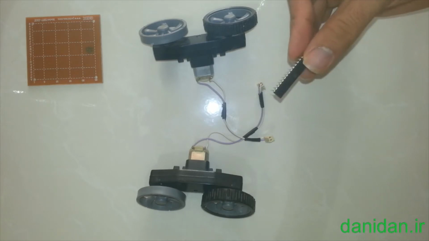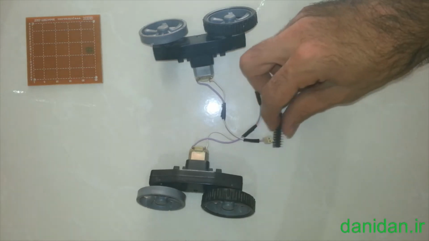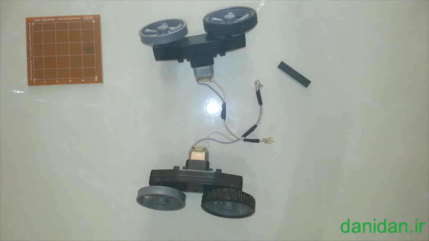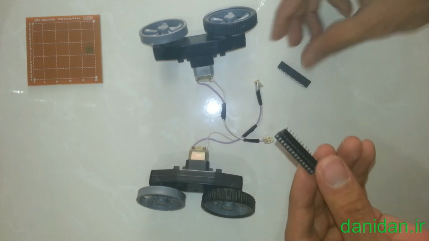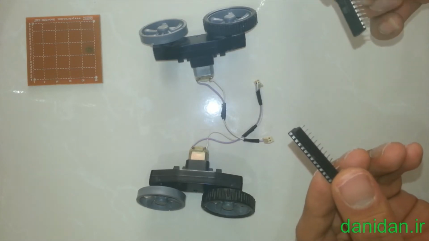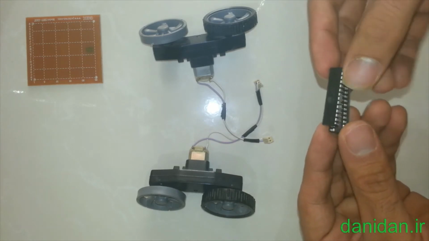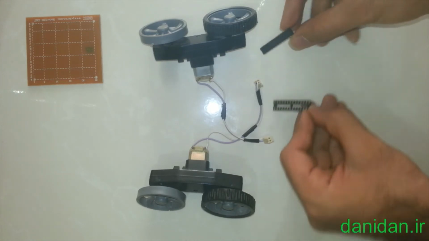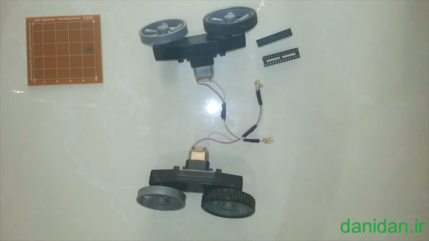This is the microcontroller. I use an ATmega8 for our robot. And if you want to solder your microcontroller, it's not good to solder it directly to your board. So it's better to use a socket instead. You have to solder your socket, and then you put your microcontroller on your circuit.